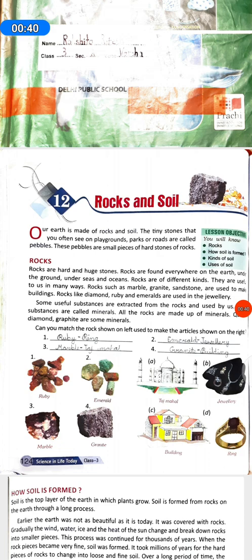Lesson objective. You will know how soil is formed, kinds of soil, uses of soil. Rocks. Rocks are hard and huge stones. Rocks are found everywhere on the earth, under the ground, under seas and oceans. Rocks are of different kinds. They are useful to us in many ways.